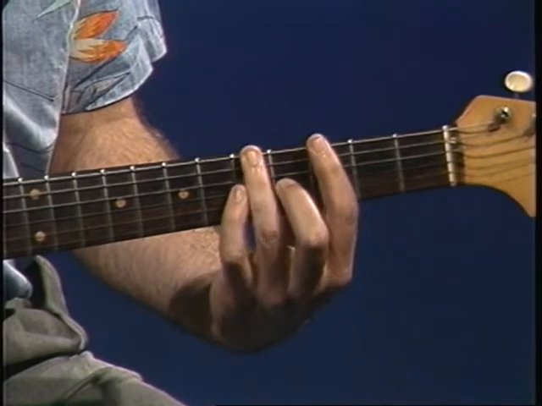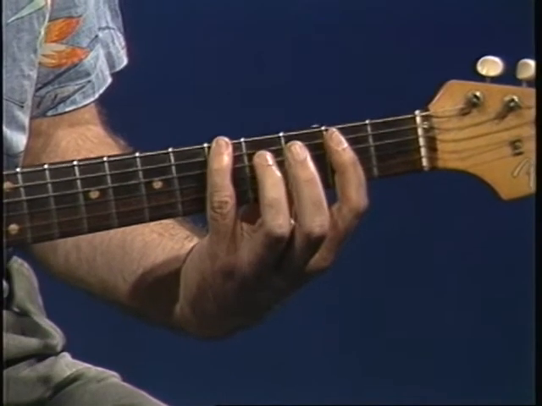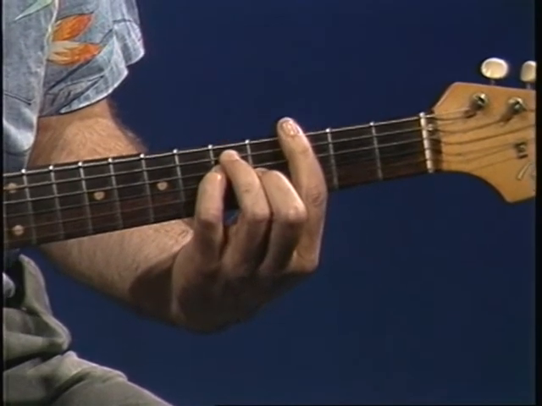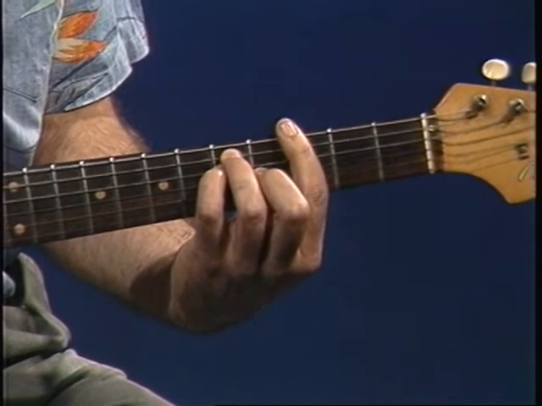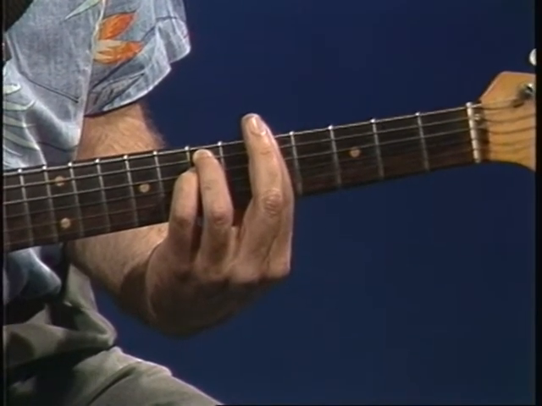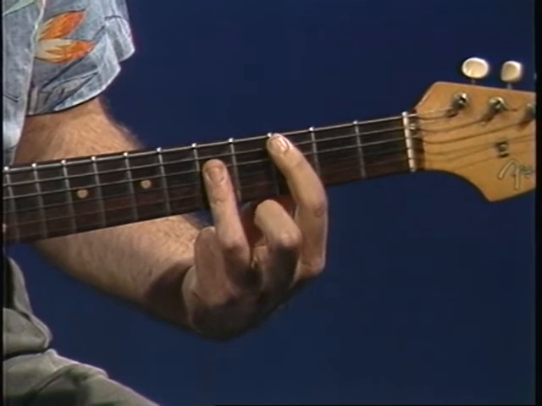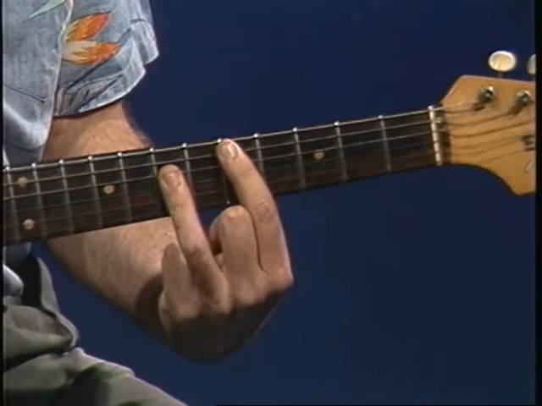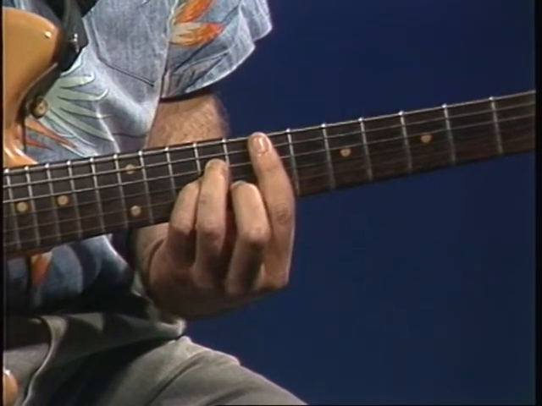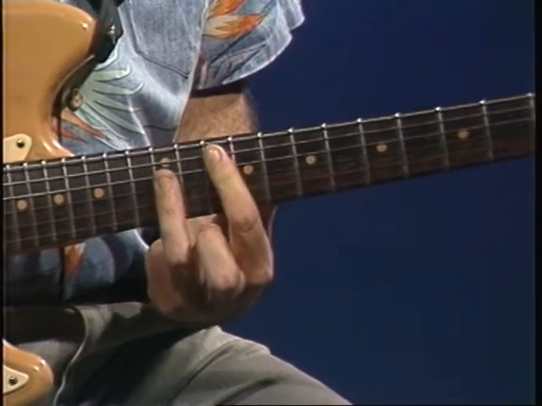Now the minor chords are the 2, the 3, and the 6. Now again, this is related to a key. So in the key of G, it's the 1, the G chord is major, the 2, the A chord is minor, the 3, the B chord is minor, the 4 is major, C, the 5 is major, and then we go up to E minor, the 6 is minor, and up a little higher, the 7th is diminished, and then the 1 again, the G.